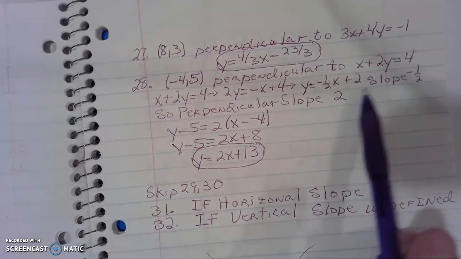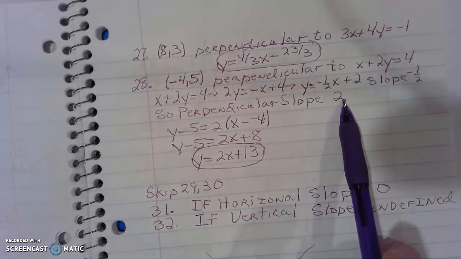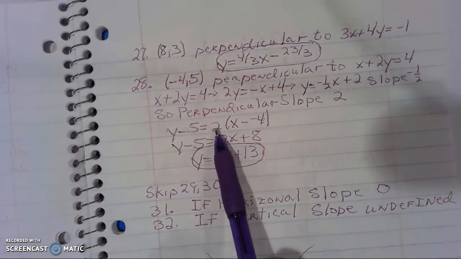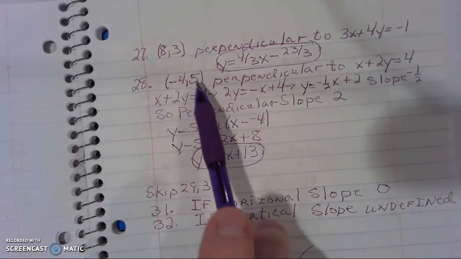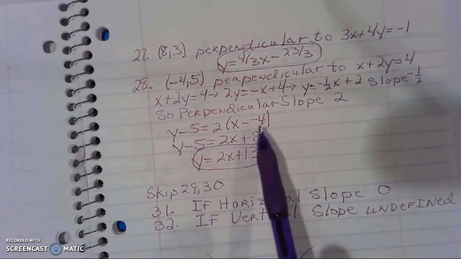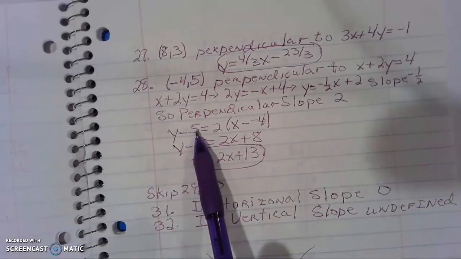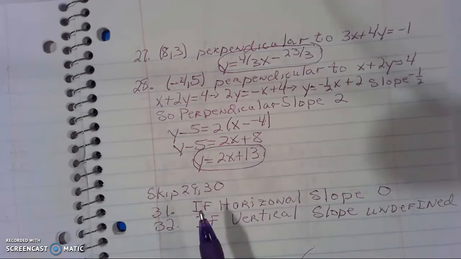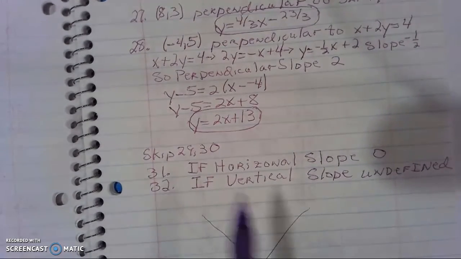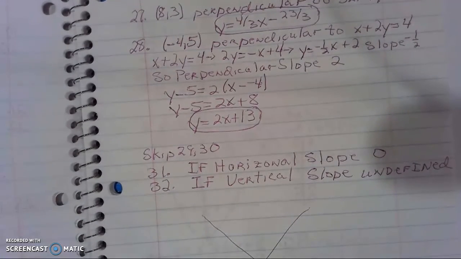So changing the sign and reciprocal, my slope is 2. Then I put that 2 in the point slope formula here, along with putting the 5 for the y sub 1 and the negative 4 for the x sub 1 and working it out.